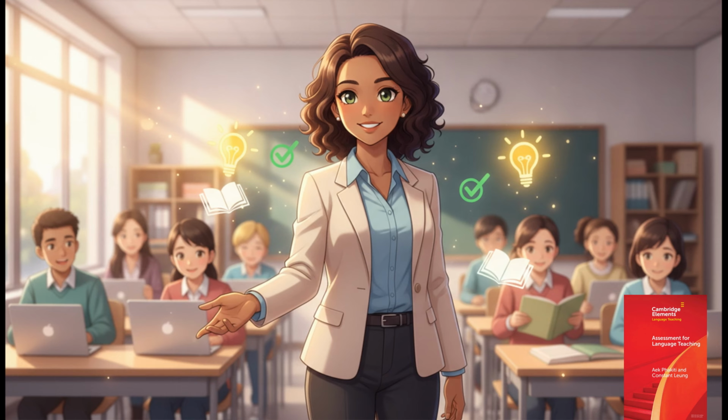So as you head back into your own classrooms or dive back into your research, I want to leave you with this question. Is your assessment genuinely measuring mastery, or is it secretly designed to sort and rank your students? The answer just might change the way you teach forever.